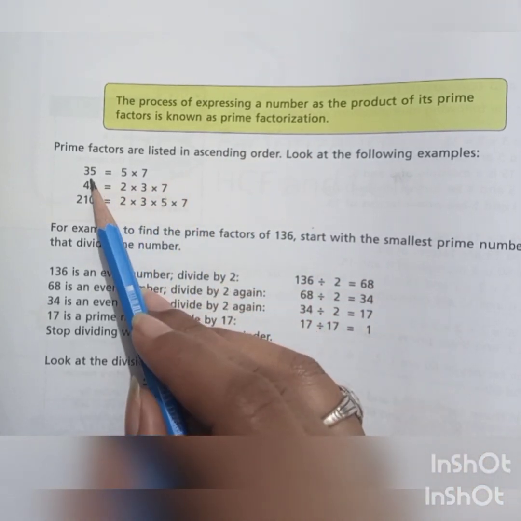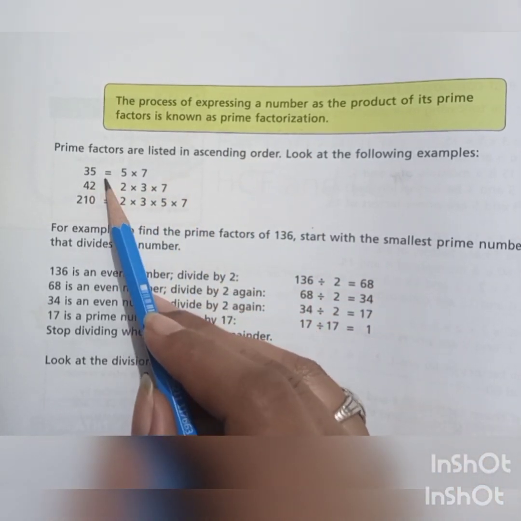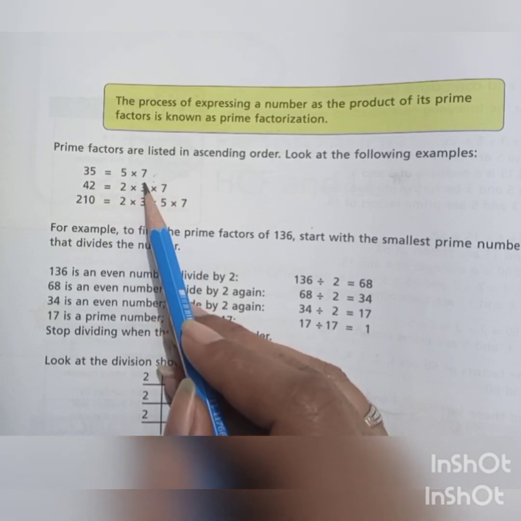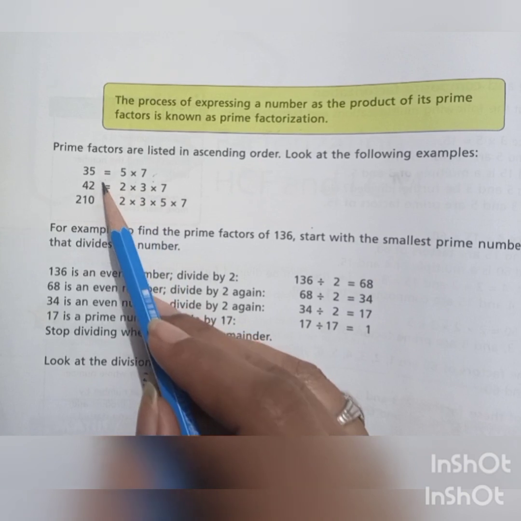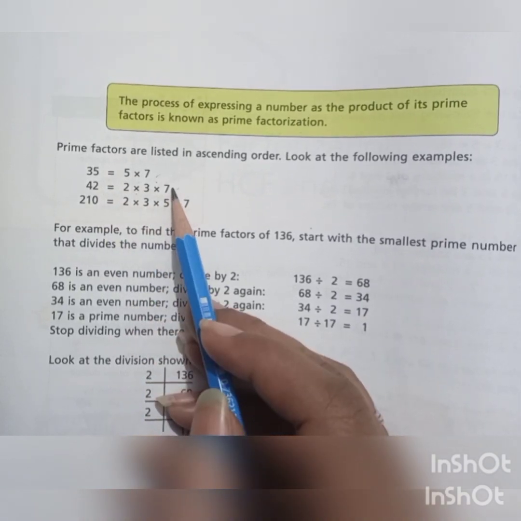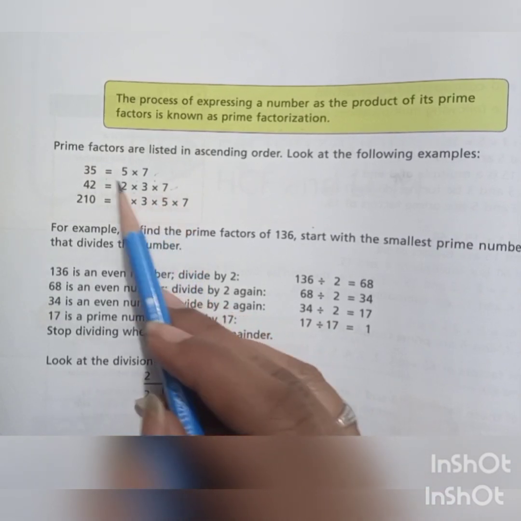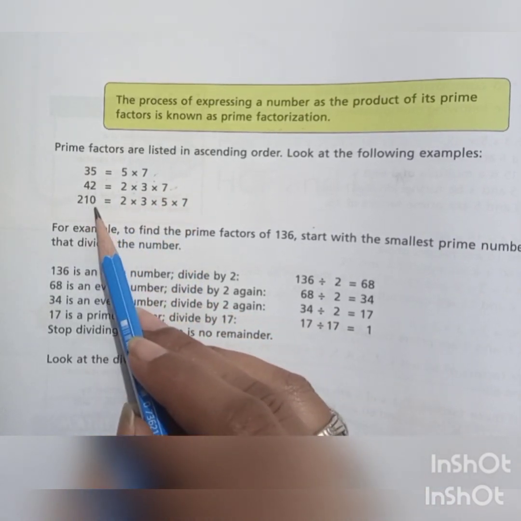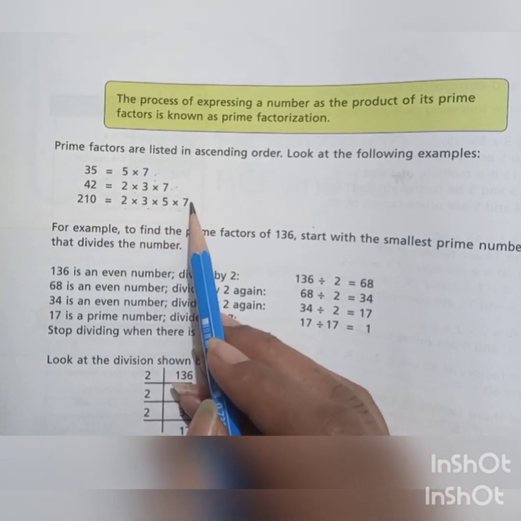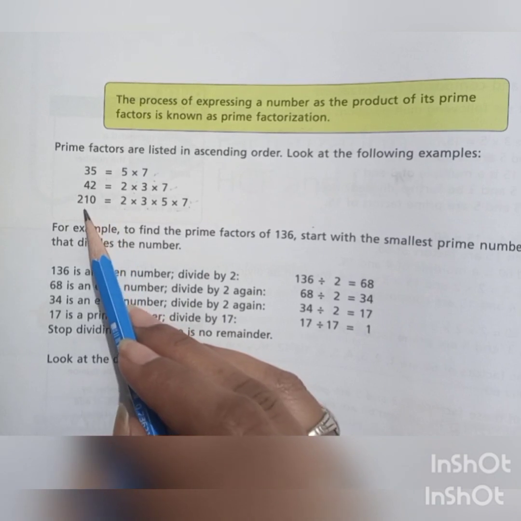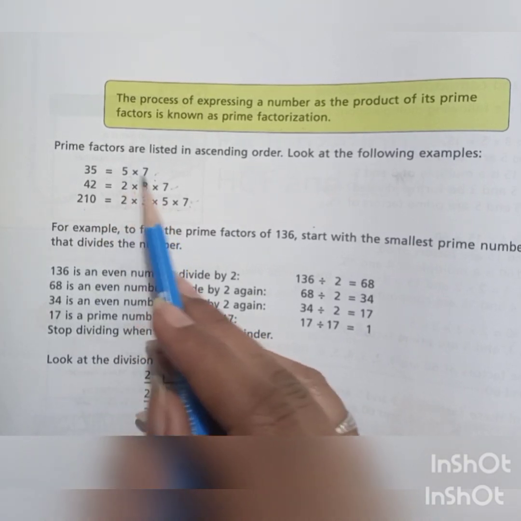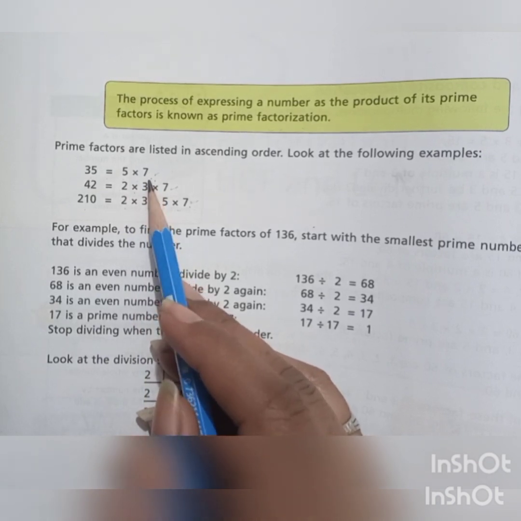Let's see an example, that is 35. The number is 35, which is equal to 5 multiplied by 7. We can see here 5 multiplied by 7 are the prime factors of 35. Also 42 is equal to 2 multiplied by 3 multiplied by 7. Students, these are also prime factors of 42. Next one is 210, which is equal to 2 multiplied by 3 multiplied by 5 multiplied by 7. These are also prime factors of 210. Students, this process of expressing a number as the product of its prime factors is known as prime factorization.